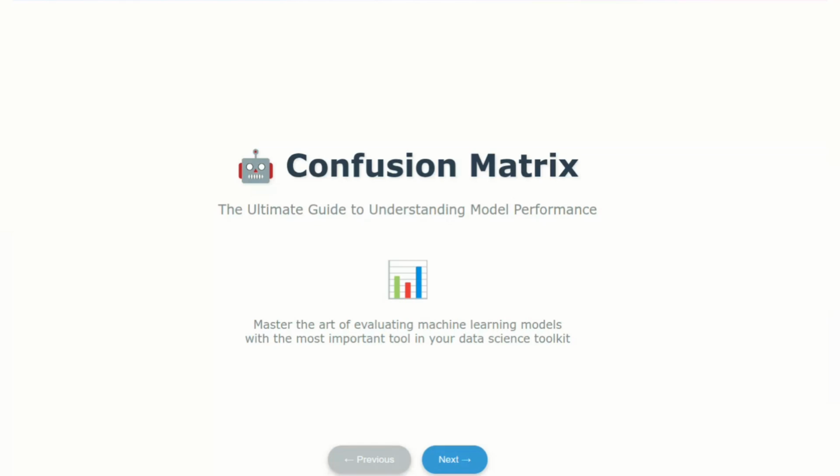Have you ever wondered how machine learning models actually know if they're doing a good job? Today, we're diving deep into one of the most powerful tools in a data scientist's arsenal, the confusion matrix. By the end of this video, you'll not only understand what it is, but you'll be able to read it like a pro and use it to debug your own models. Whether you're a beginner just starting your ML journey or someone looking to solidify your understanding, this video has something for you. So let's jump right in.